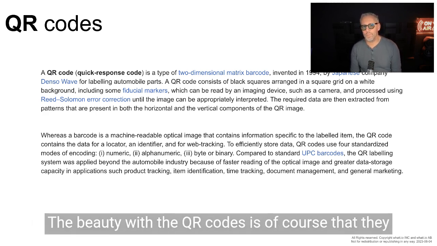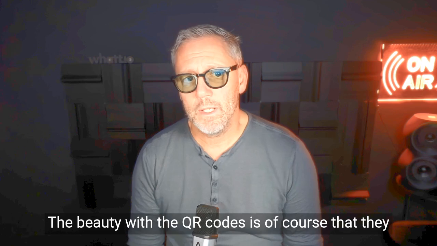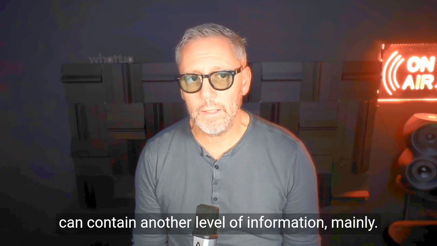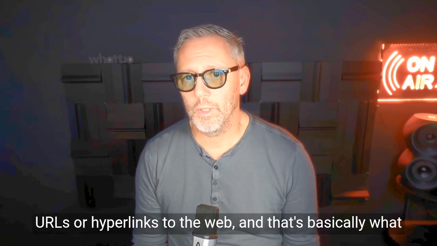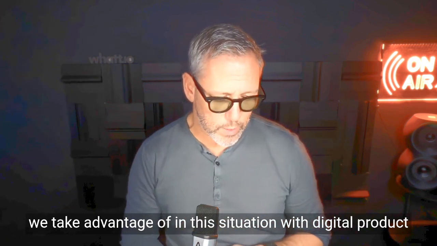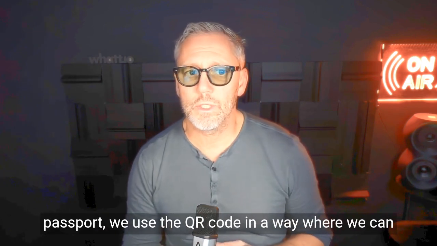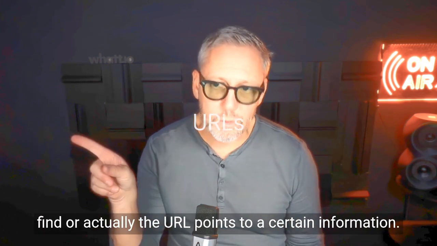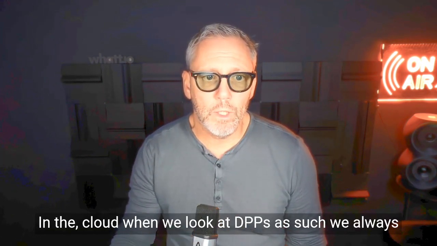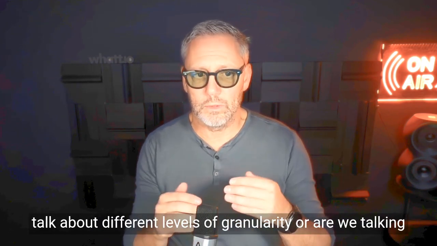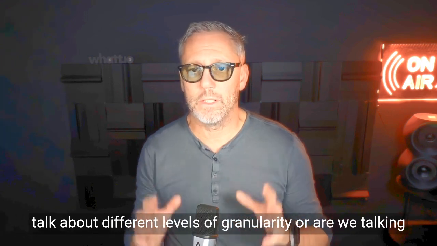That's only a number. The beauty with the QR codes is, of course, that they can contain another level of information, mainly URLs or hyperlinks to the web. And that's basically what we take advantage of in the situation with digital product passports. We use the QR code in a way where the URL points to certain information in the cloud.